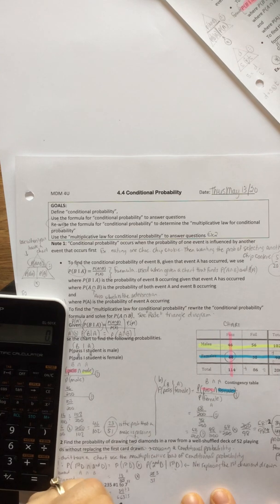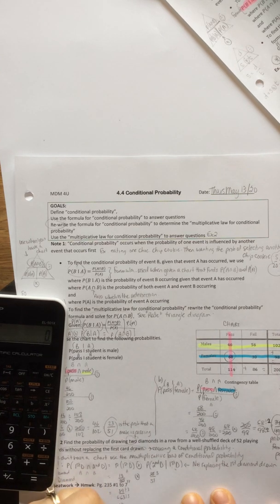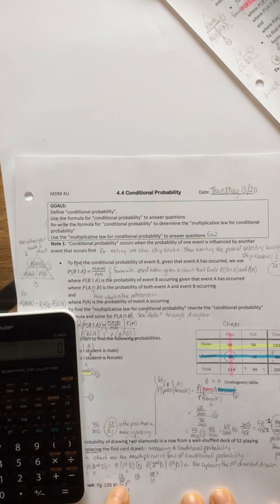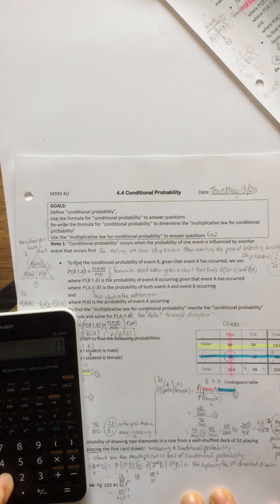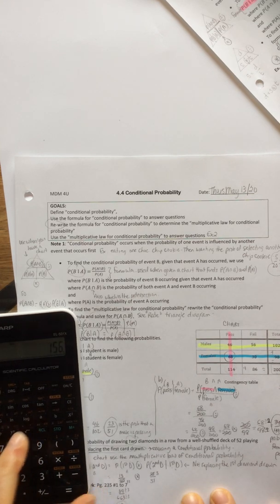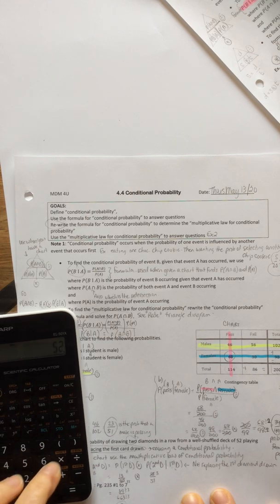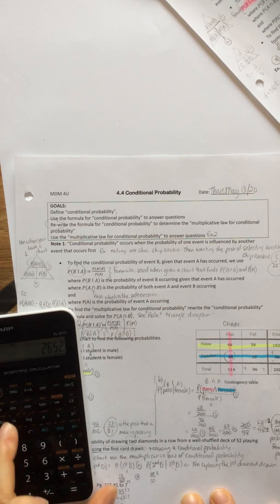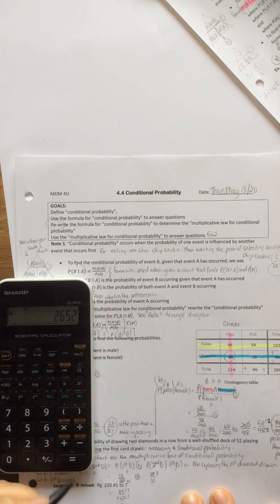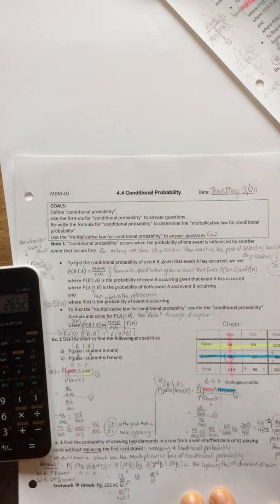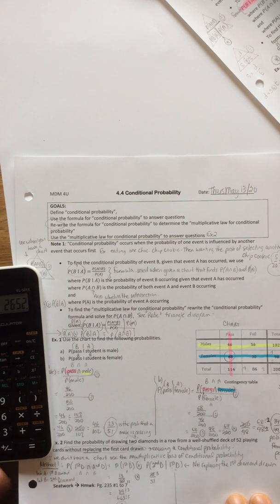So that would be 13 over 221. So if I wanted to, I could just type this in. So 13 times 12 equals 156. And then 52 times 51. And then I could convert that if I wanted to, to a decimal. All right.